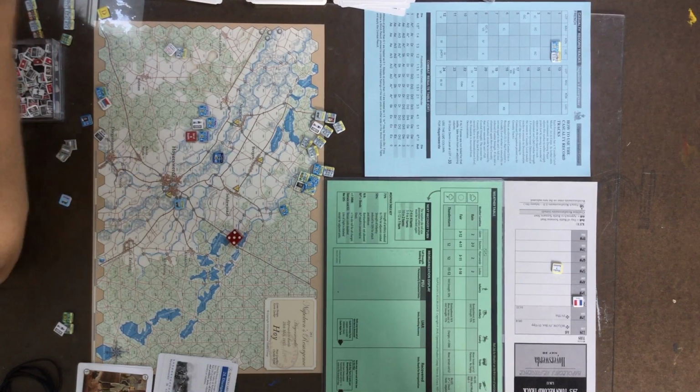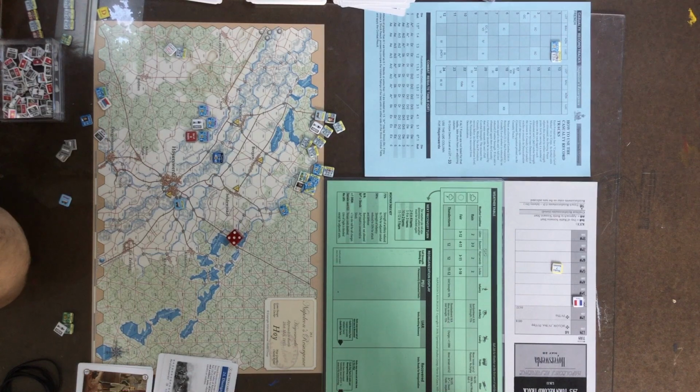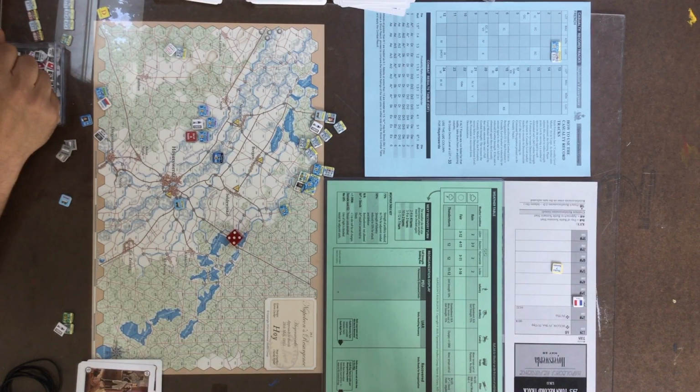There's lots of other little things, but that's sort of the core of the game. That's basically how the game works. And that's really it. That's the game in a nutshell.